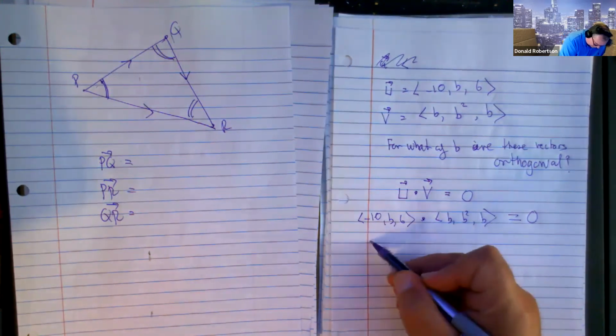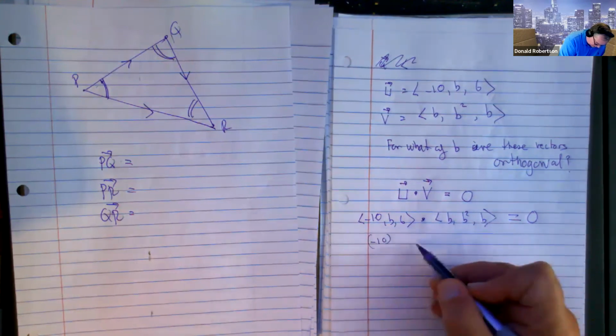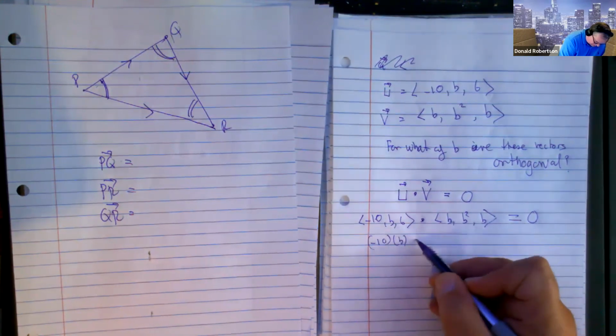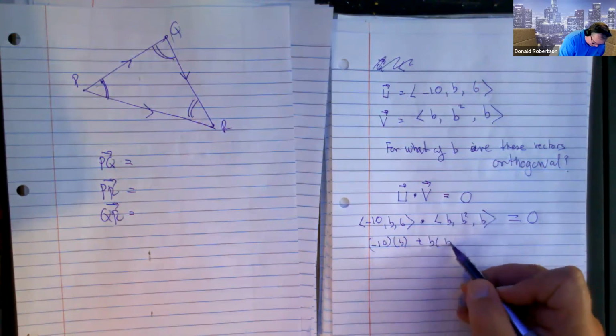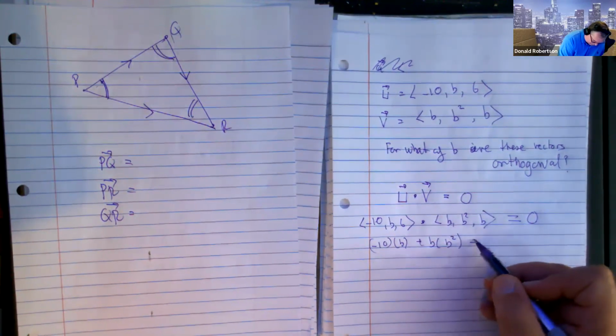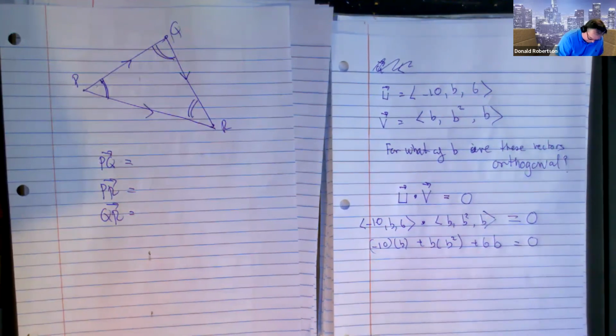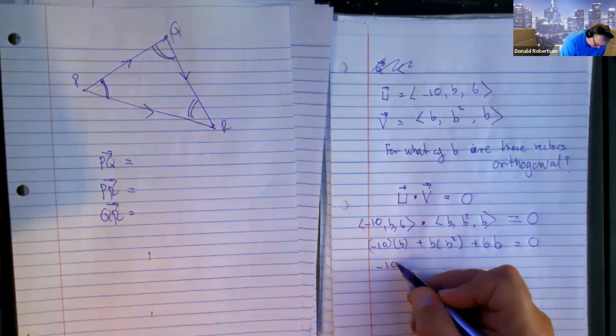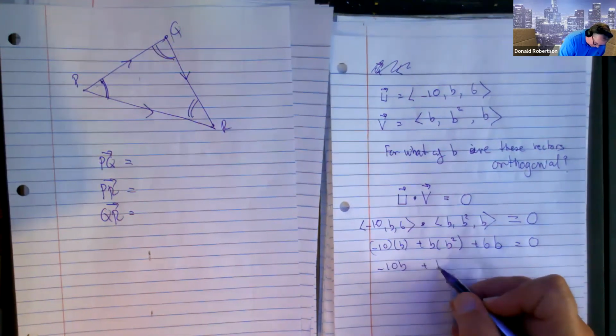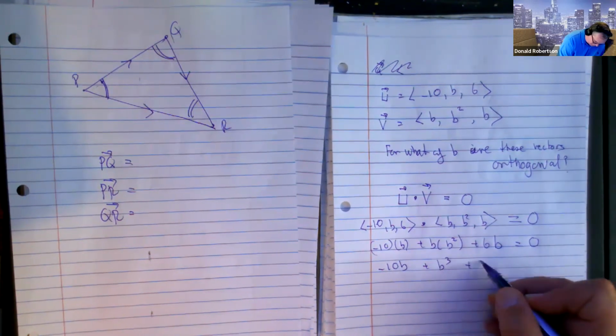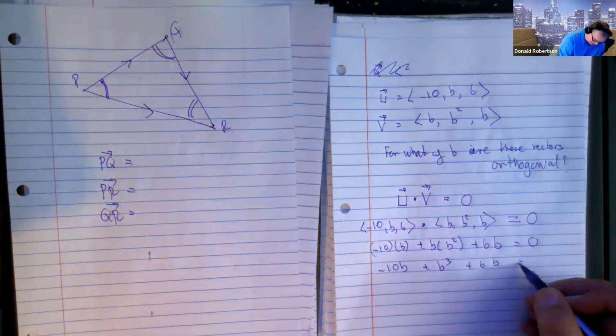This times this, so it's -10 times B plus B times B squared plus 6 times B is equal to 0. So that's -10B plus B cubed plus 6B has to be 0.